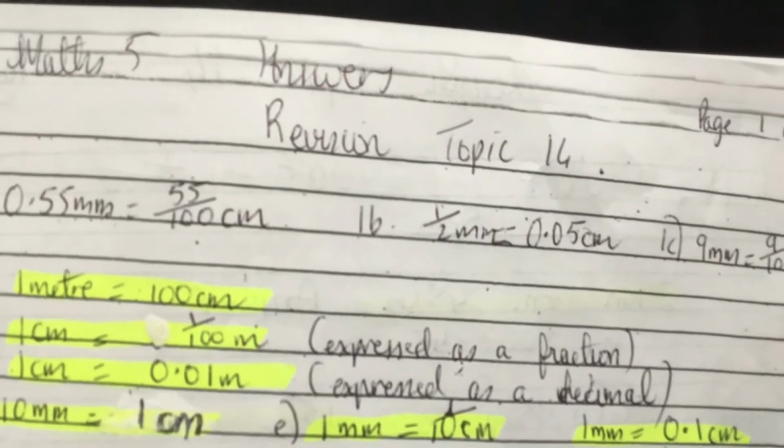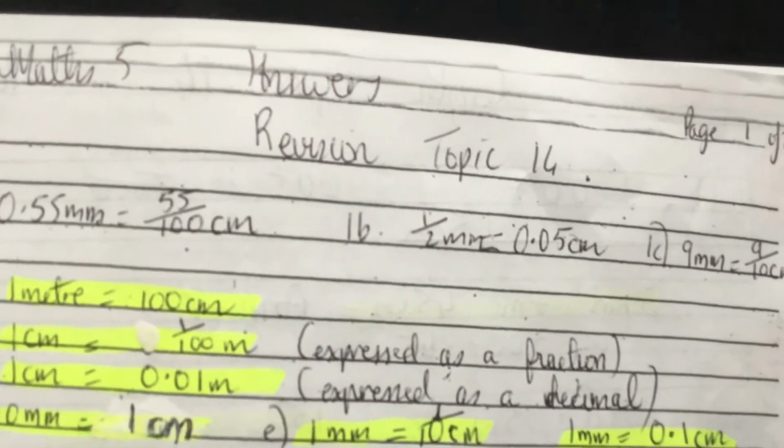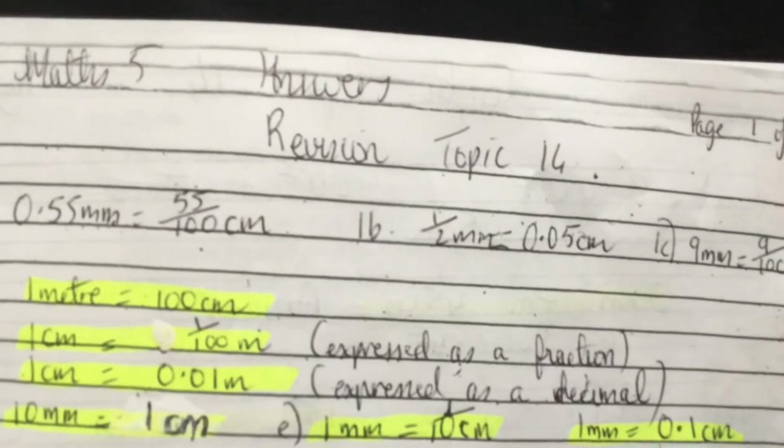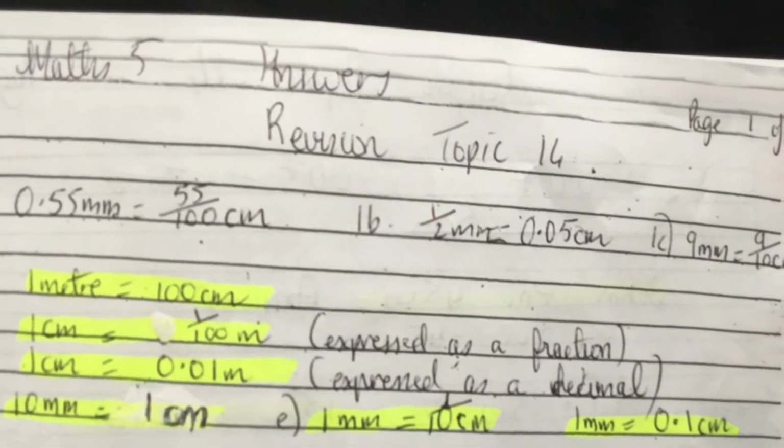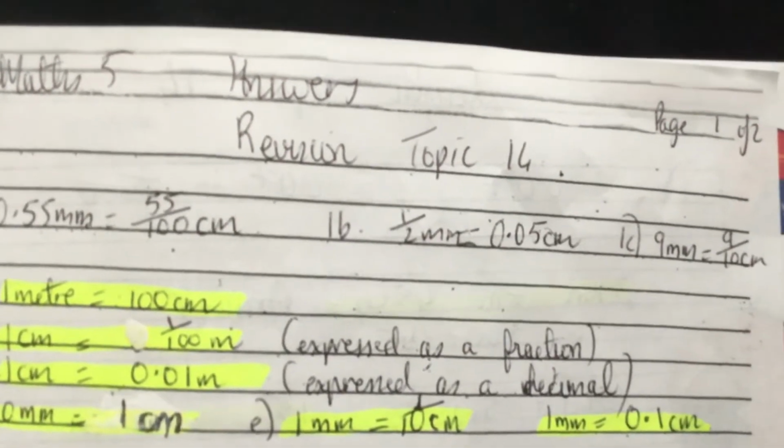If you don't believe me, put your 5 there over 100 because 0.05 is 5 hundredths. 2 numbers after the decimal point means there are 2 zeros, so you put it over 100. And in its simplest form, 5 into 5 goes once, 5 into 100 goes 20 times, so 1/20th.